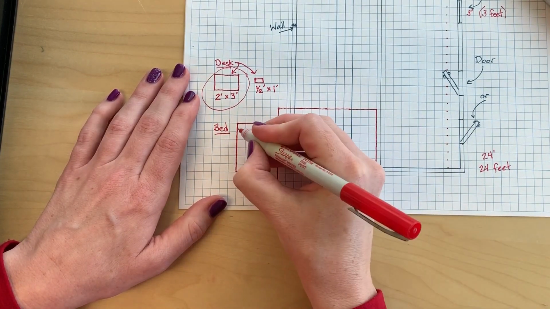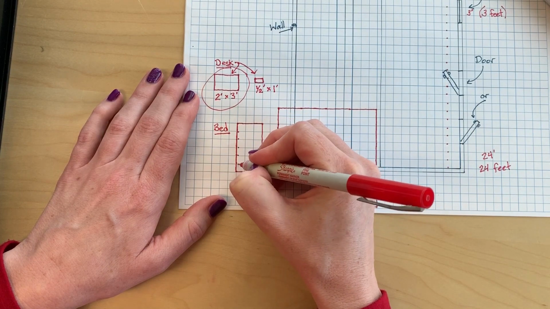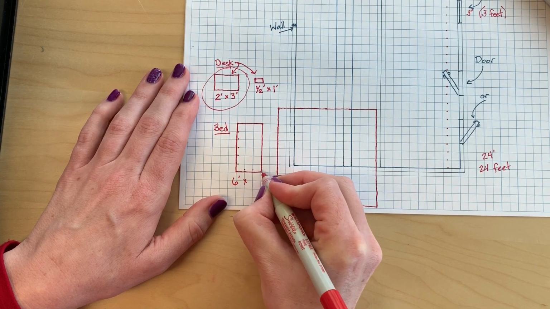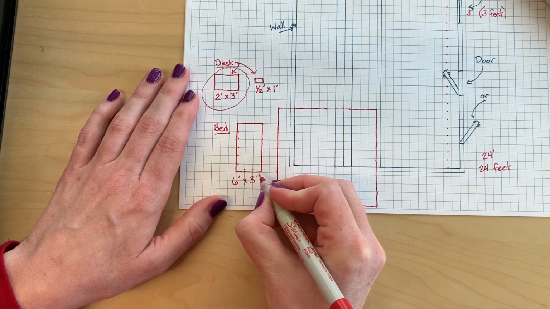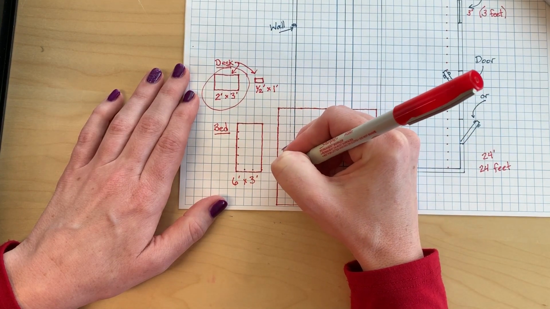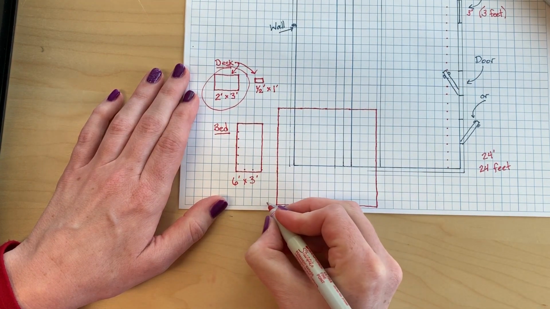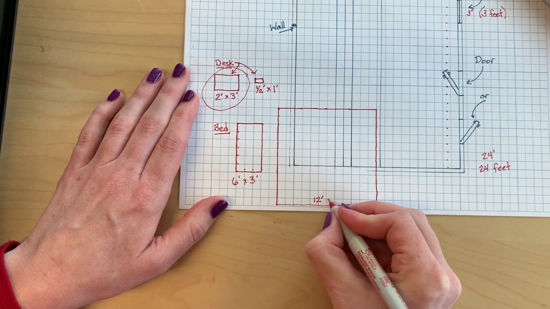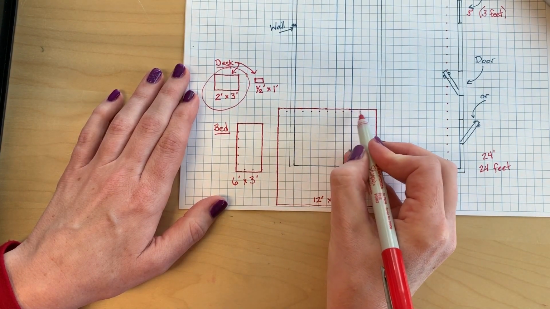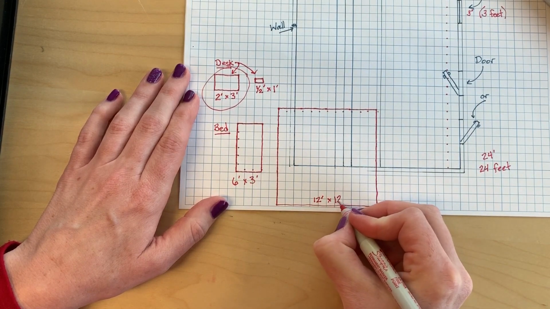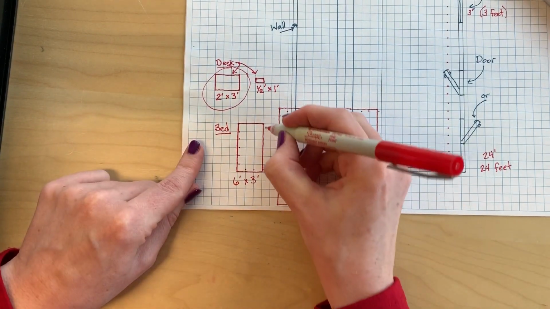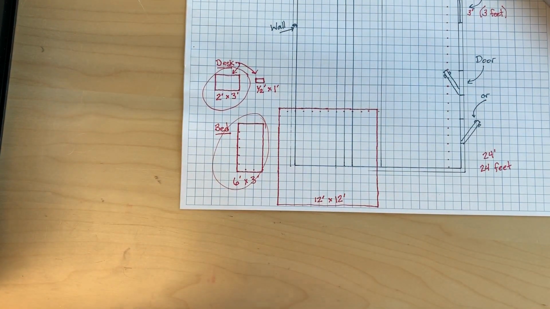Here are 2 bed drawings. This smaller one is 6 feet by 1, 2, 3 feet. And the bigger one here is 12 feet by 1, 2, 3, 4, 5, 6, 7, 8, 9, 10, 11, 12 by 12 feet. Which one makes more sense? Yeah, the 6 by 3 seems to be a bed size.